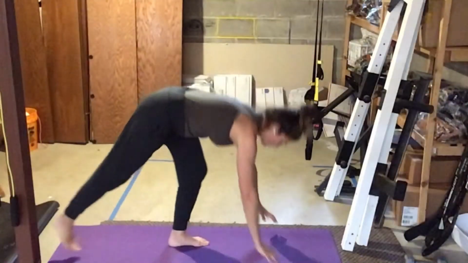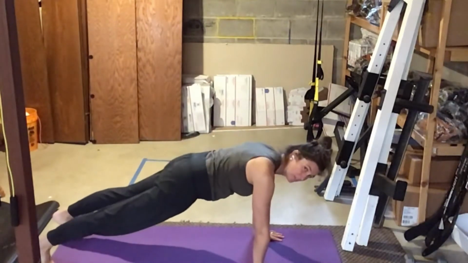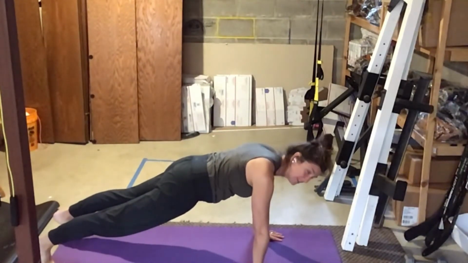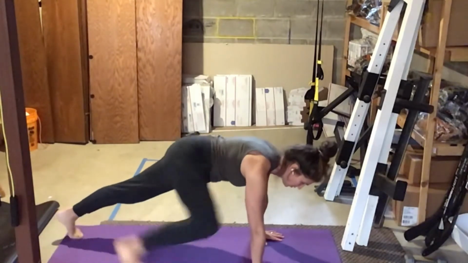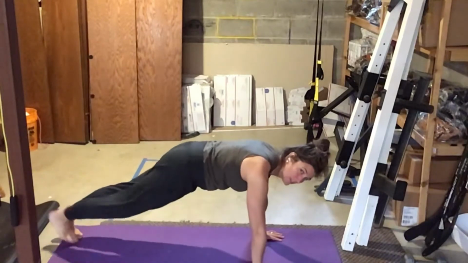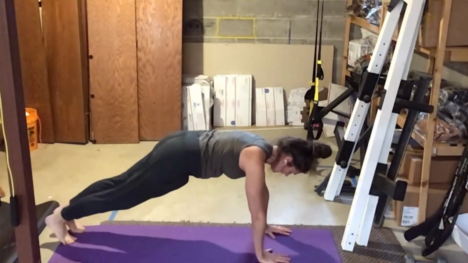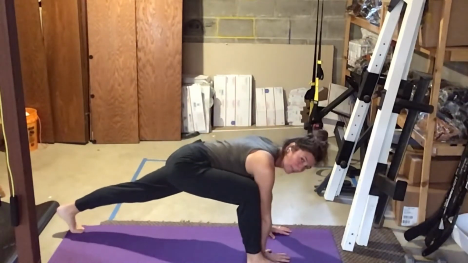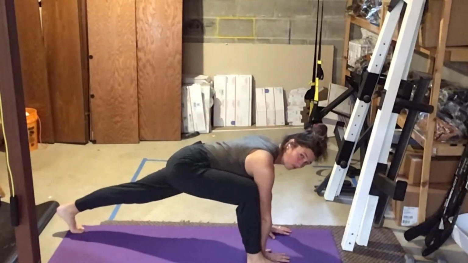Another example of that would be a runner's lunge. I'm going to be down here in a plank position. Now, if I can get my foot next to my hand in one movement, that's mobility. So it's here and setting my foot down. Now, some people, when they do that movement, get it here and they have to lift it into place. That would be a lack of mobility.